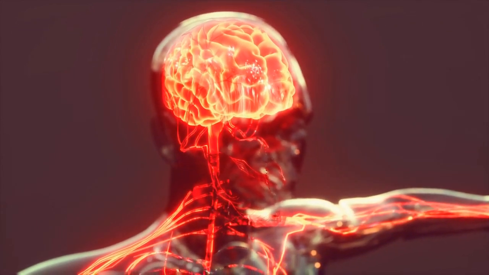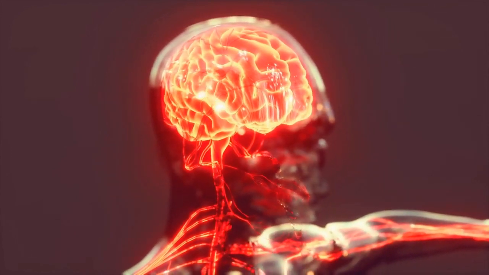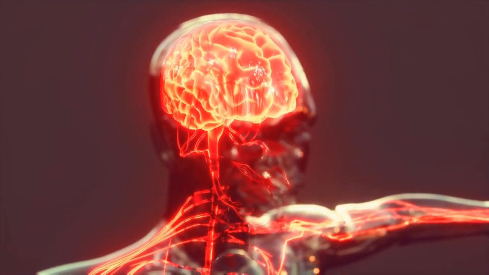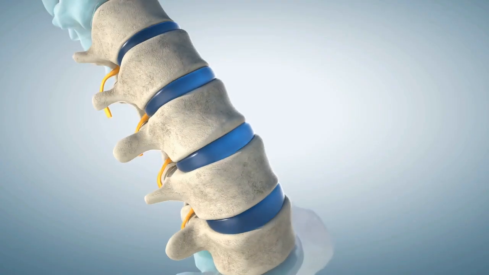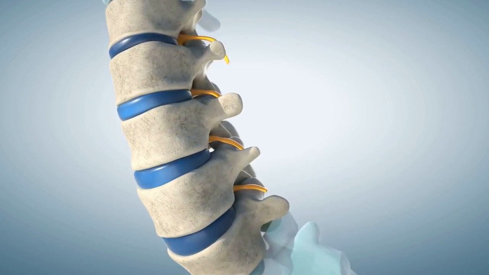Nerves branch from the spinal cord and pass in between the vertebrae. From there they connect to the arms, the legs, and the organs. This is why problems in the back can cause leg pain or bladder problems. Discs. Rubbery discs sit in between each of the vertebrae to add cushion and allow movement.